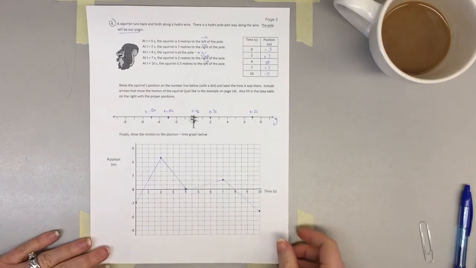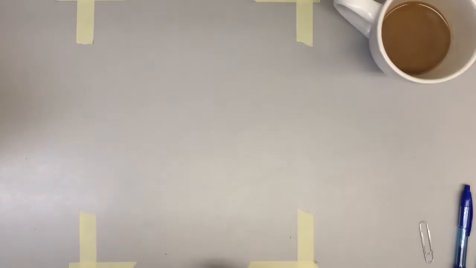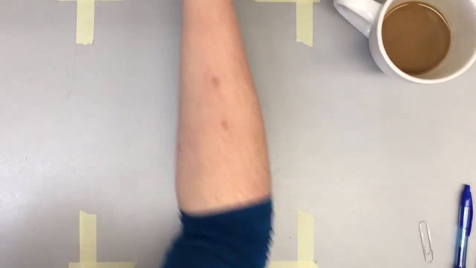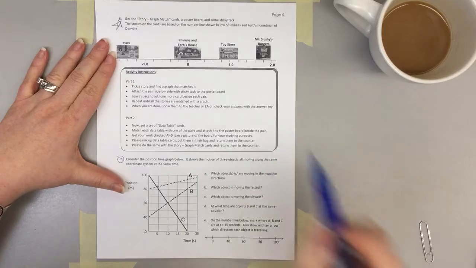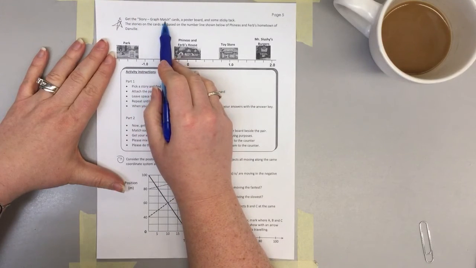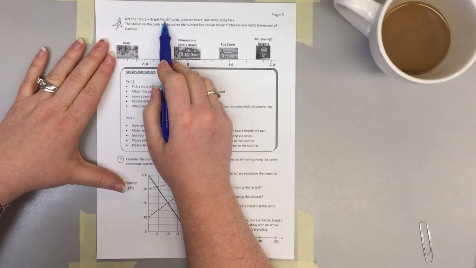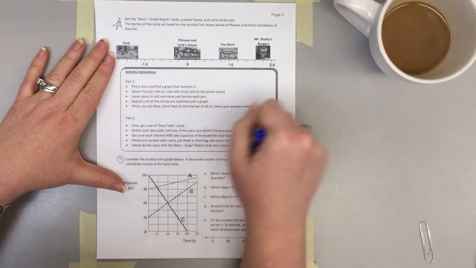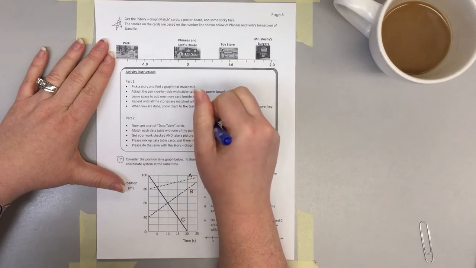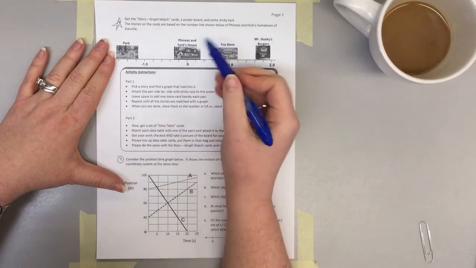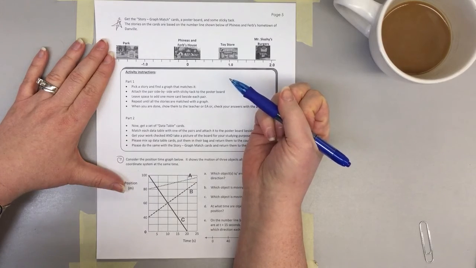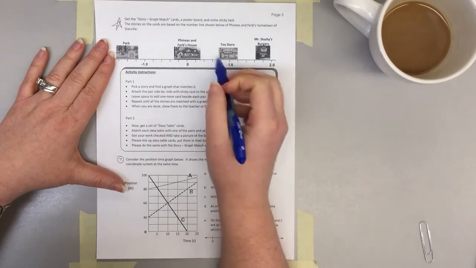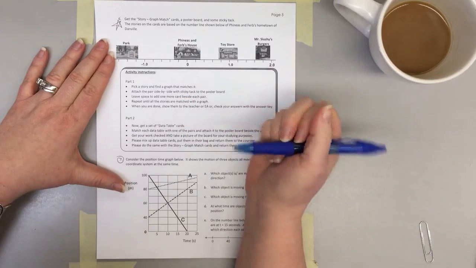The next page was page 5. You should be able to handle that one on your own. Question 5. Number 6 here. It says get the story graph match cards. This is a file that's located in the file section. We are going to be giving you an assignment with this. So you're gonna wanna figure those out, and it's matching a story to a graph as well as a data table. Okay, so you'll have to match those together.